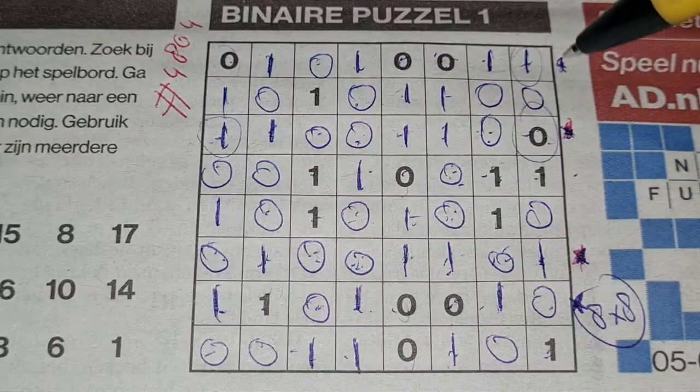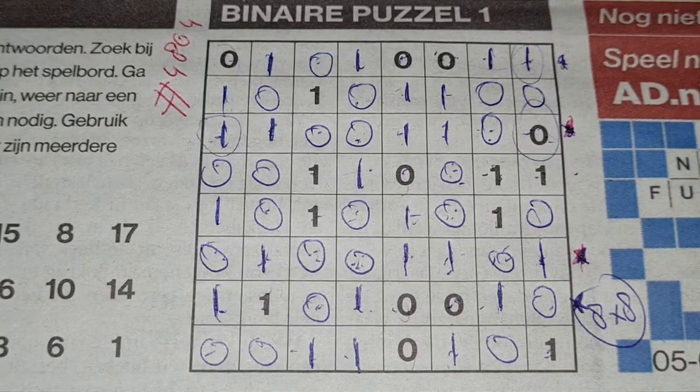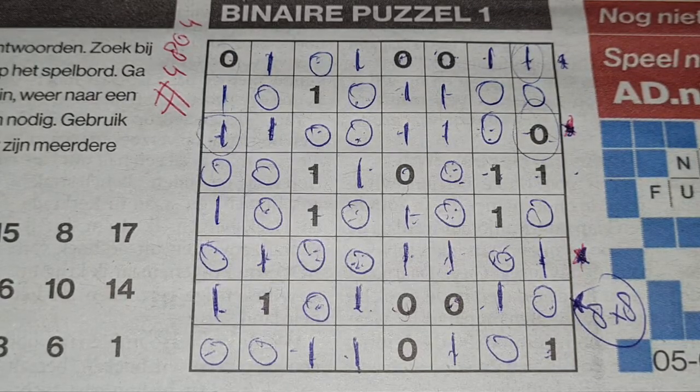Finish in 4 minutes. Yes. You need to compare twice in this puzzle. Yes. And I like this one. Yes, I really do. Do you think so?